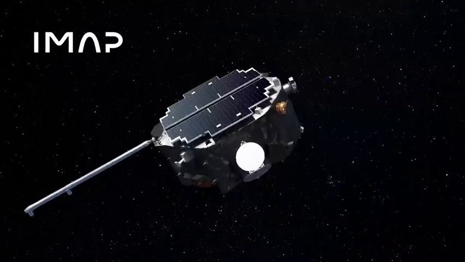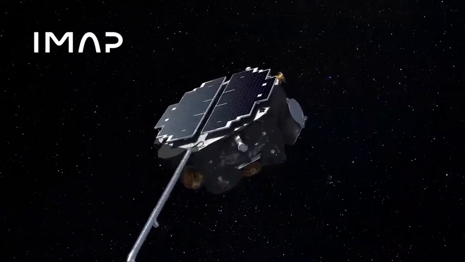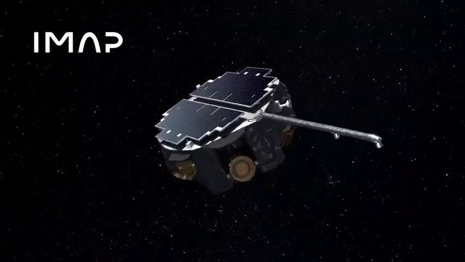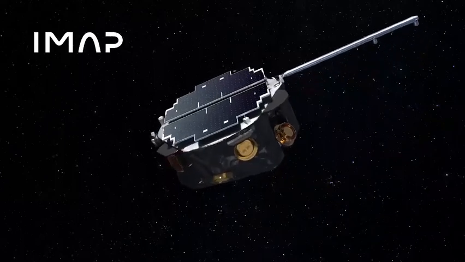And so that's it. That's IMAP in a nutshell. It's going to be a fabulous mission. We are really looking forward to launching in 2 days and getting out there and doing this wonderful science and this very important space weather. Laura, over to you. Thanks so much, Dave.